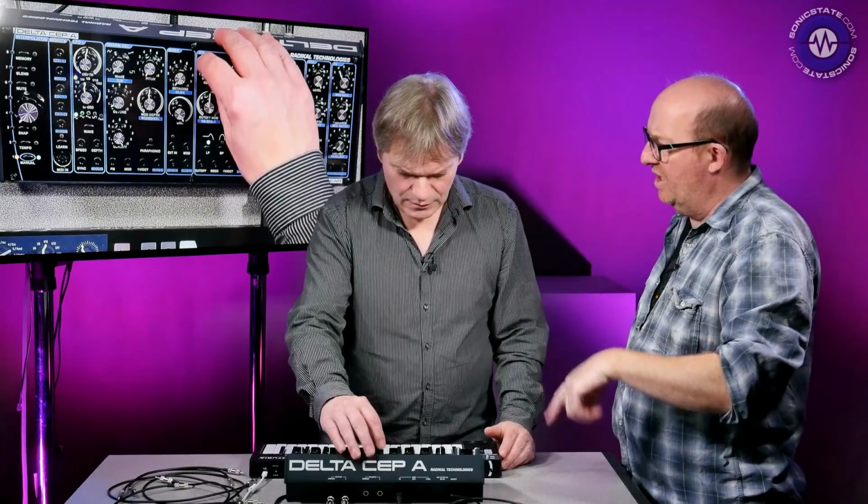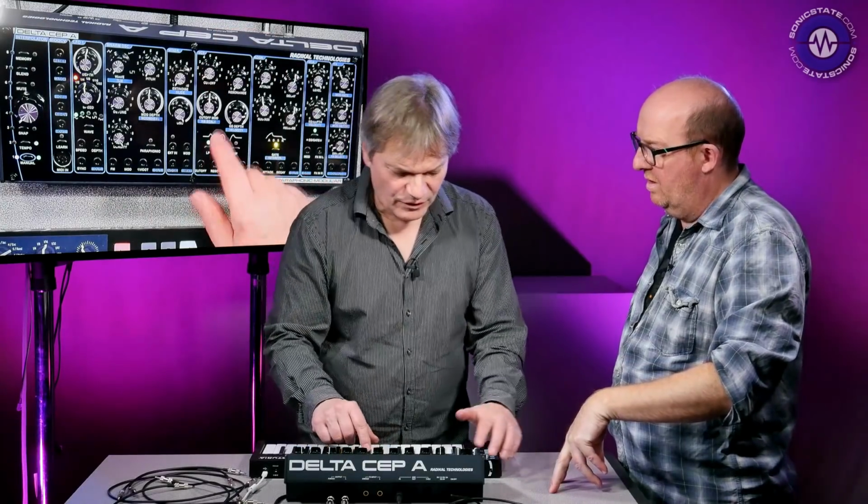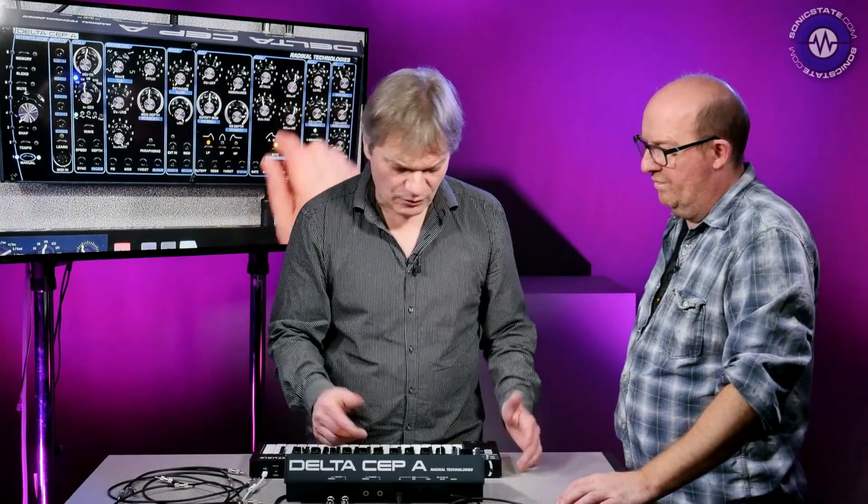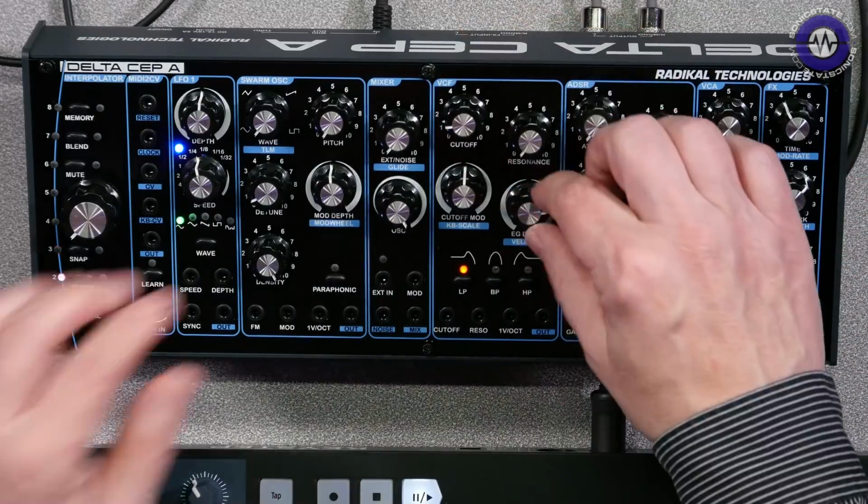So we're still listening to the digital filter. Yeah, that's the digital one at the moment. That's now the analog one. The analog one is 12 dB again.